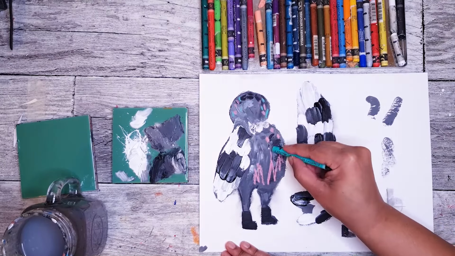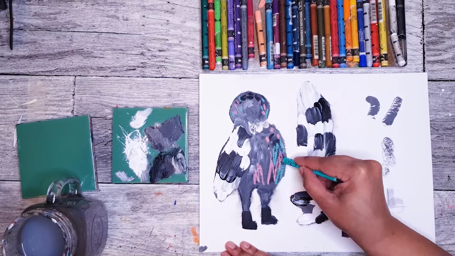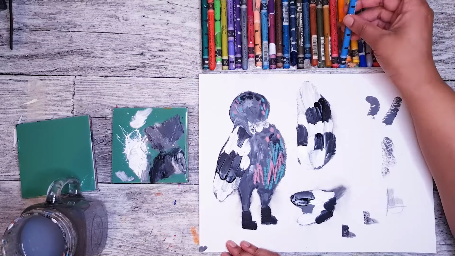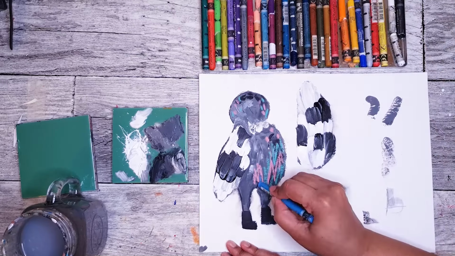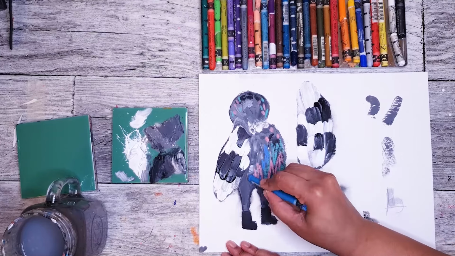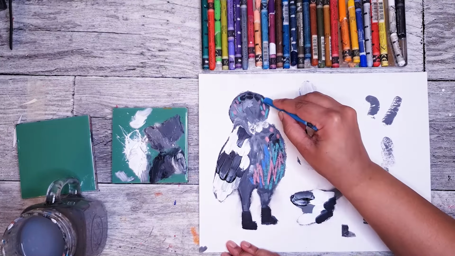You could definitely use a smoother stroke. You could definitely use a different pattern. But I like this. I think it looks very fun. And my favorite part is it's really easy to do. It's just a scribble and it feels very freeing.